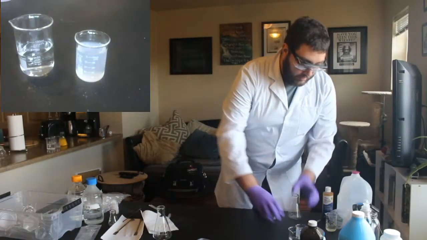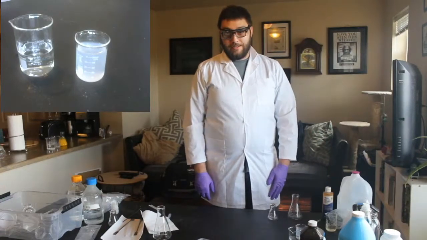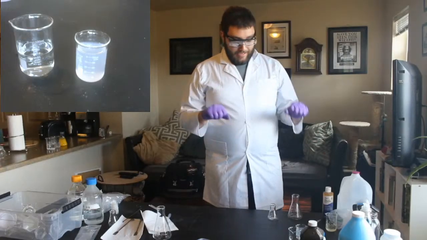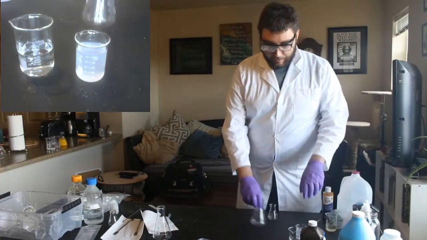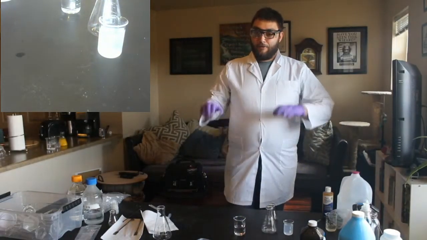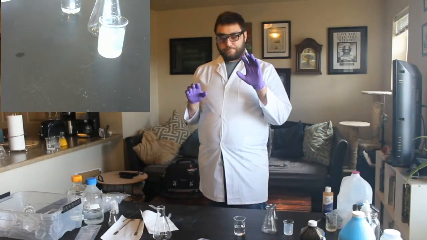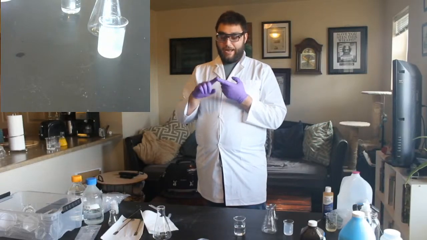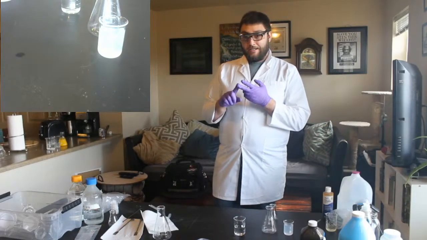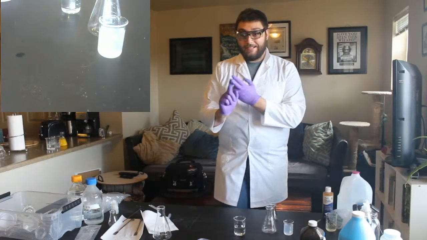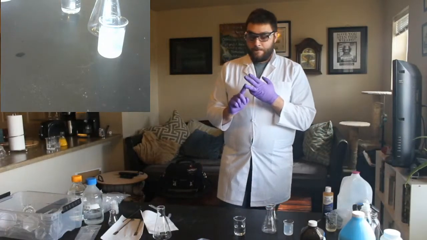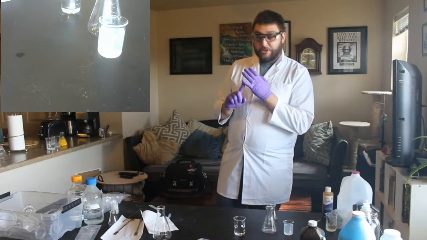So now we have these two solutions that are mostly clear, or at least not colorful. And now we get to do the fun part. We're going to mix these two together. If you remember, we really have four things here. We have hydrogen peroxide. We have iodide or iodine. We start with iodine, and it turned to iodide. We have vitamin C, and we have starch.